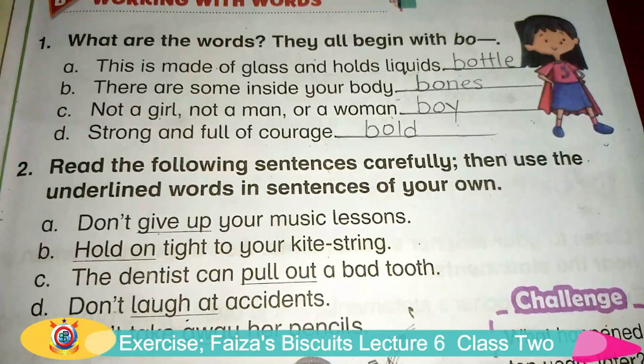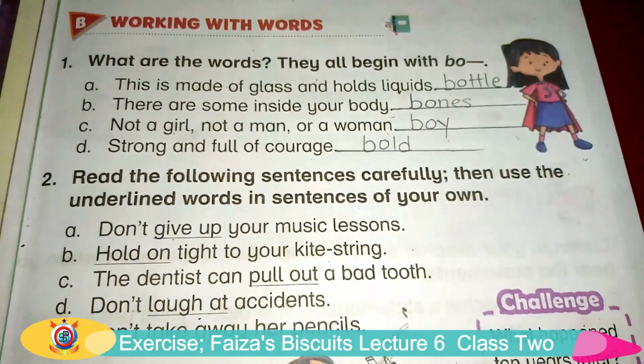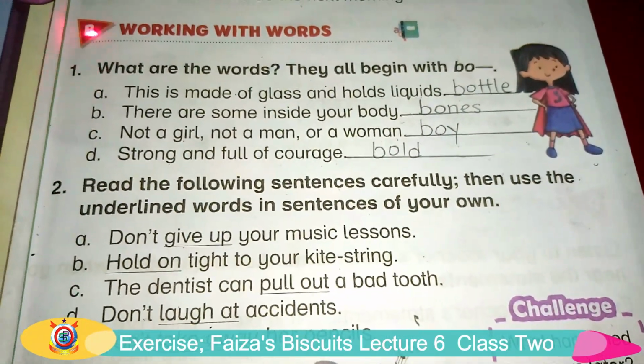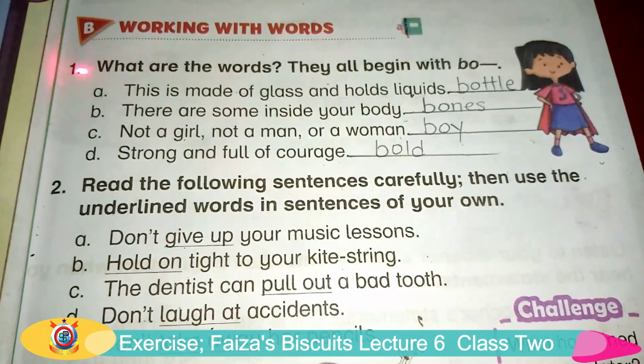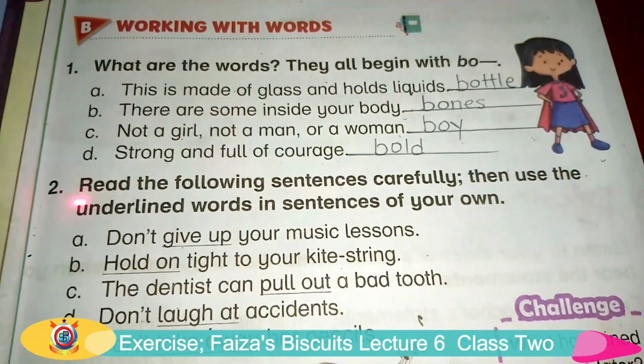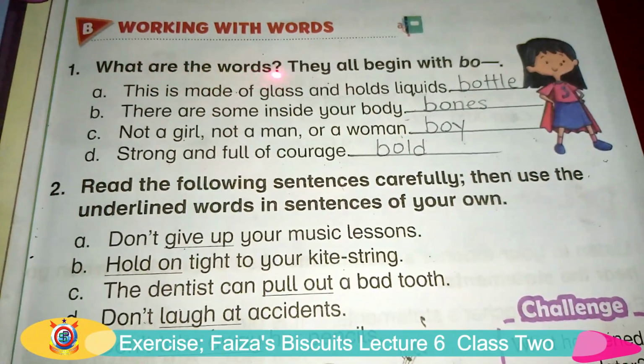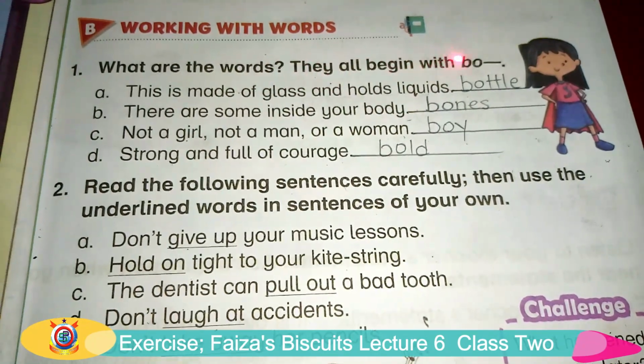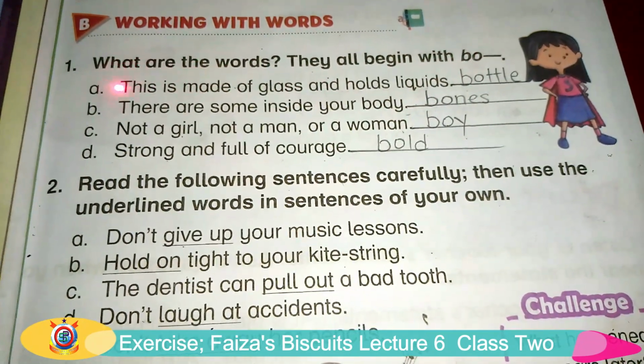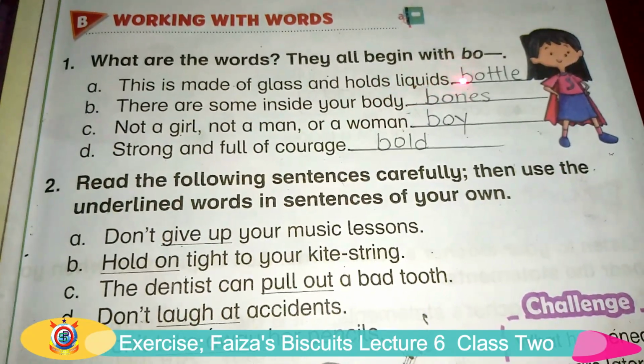So let's have a review of what we learned today. We did 2 questions of part B, working with words. Question number 1 and question number 2. What are the words? They all begin with BO. We read all the sentences and we wrote all the answers.